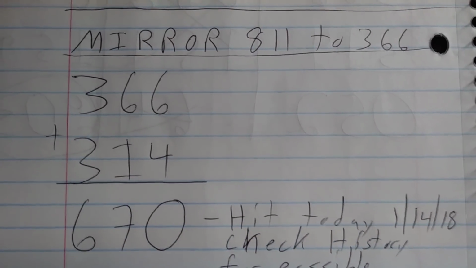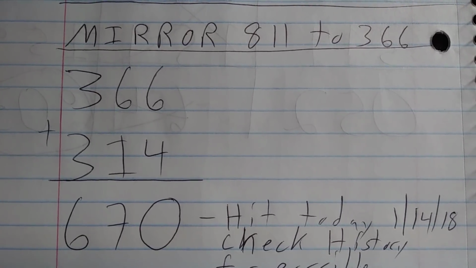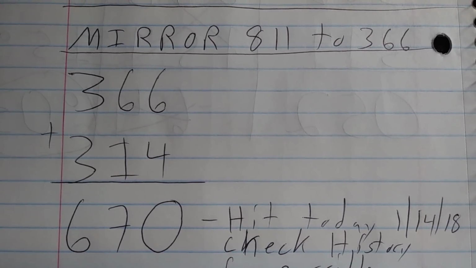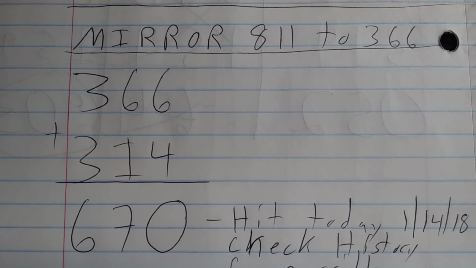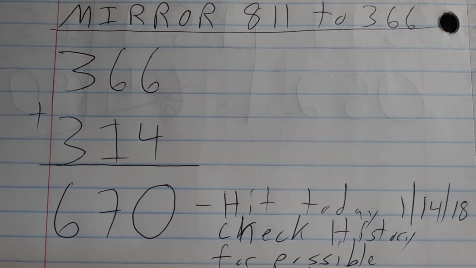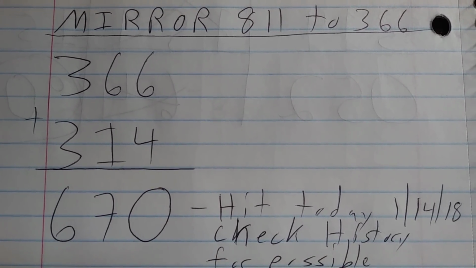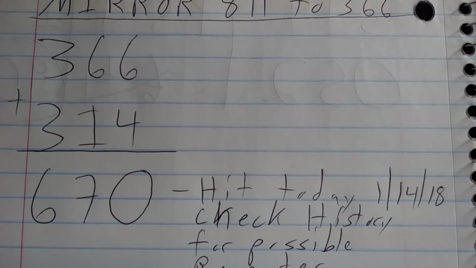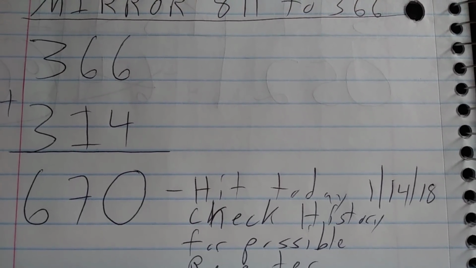And then this is the part that is good and bad, I guess. So when I mirrored 811 to 366, I worked on this morning and did not realize that 670 had hit for you guys today. So 366, I'm going to add 314, so 3 plus 3 is 6, 6 plus 1 is 7, and then 6 plus 4 is 10. Keep the 0.